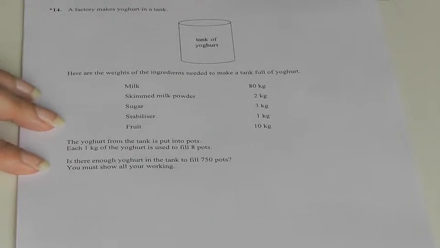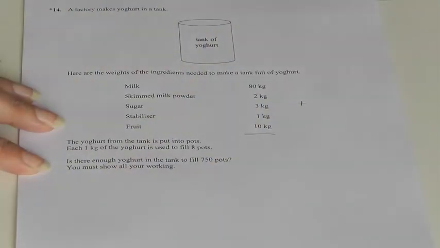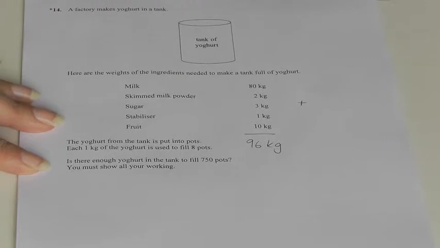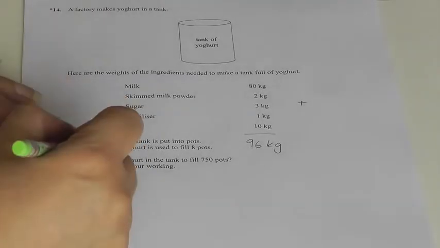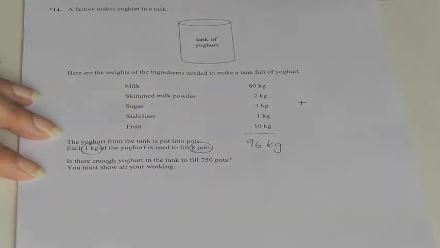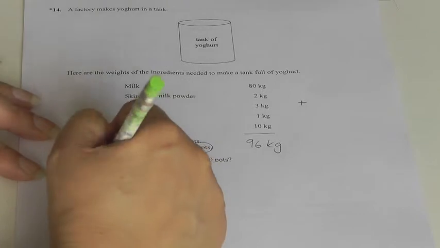So the first thing you need to do is work out what's in the tank by adding up this list of numbers. You can of course use your calculator to do it, but it adds up to 96 kilograms. That's how much is in the tank. Now you're told that for every one of those kilograms you can fill 8 pots. So if you want to know how many pots 96 kilograms can fill, you need to times 96 by 8.